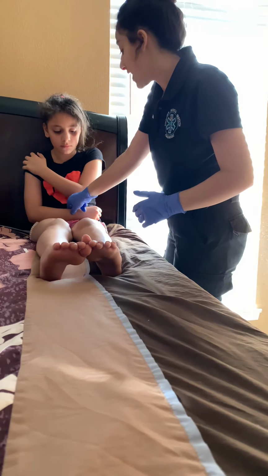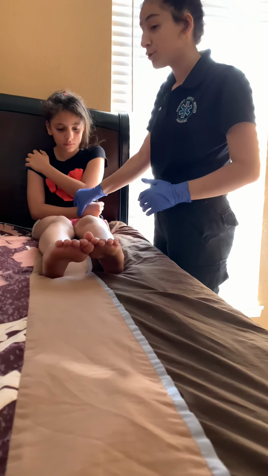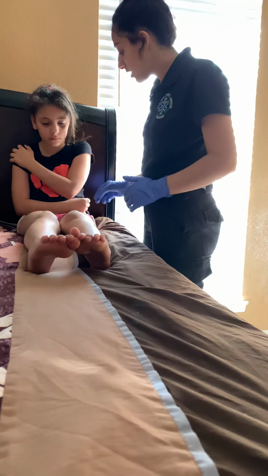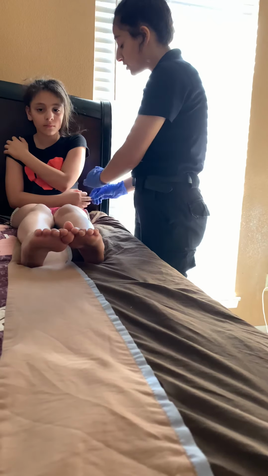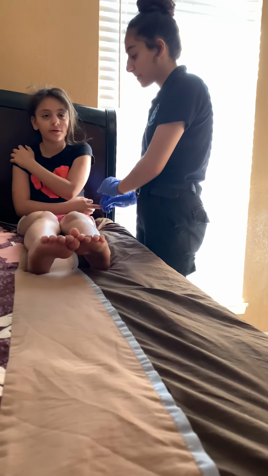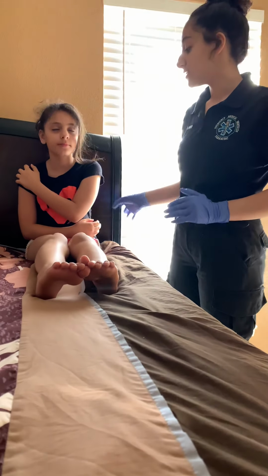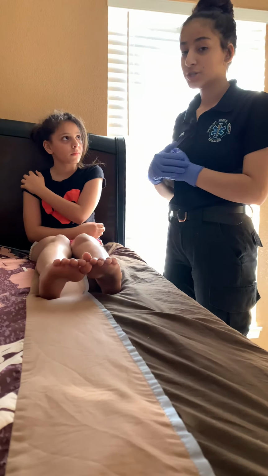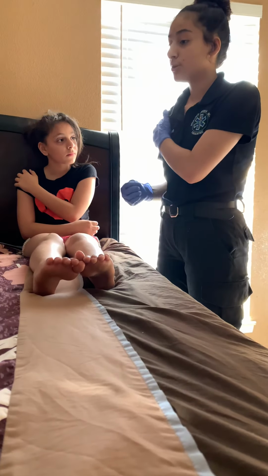I will now assess the patient's pulse, motor, and sensation function. I'm going to assess the patient's pulse. Can you wiggle your fingers for me? Okay, and which finger am I touching? The middle finger. Okay, and now I will immobilize the patient's shoulder so there is no movement to cause further damage.